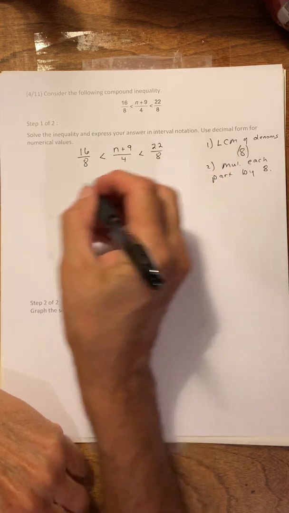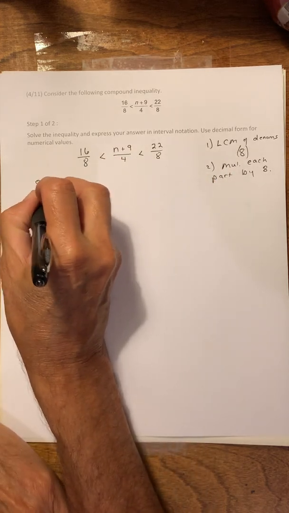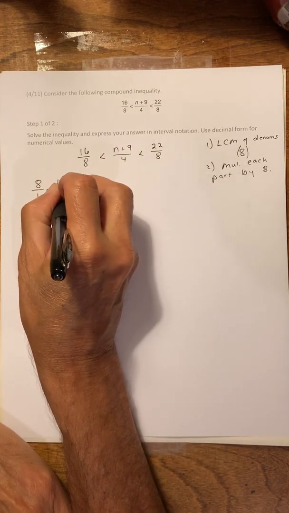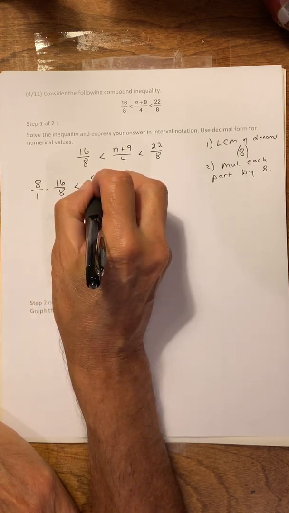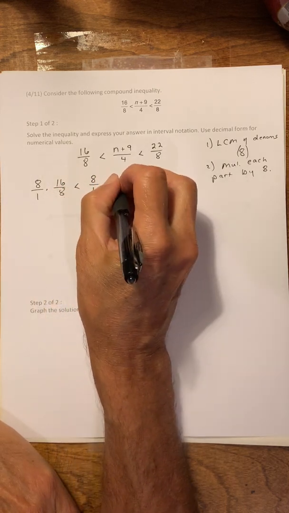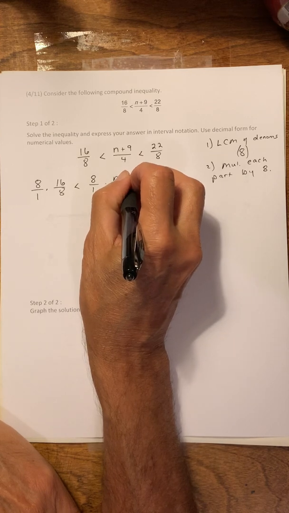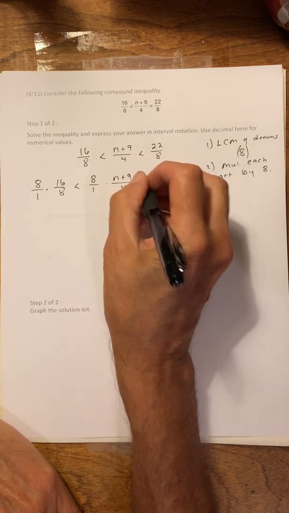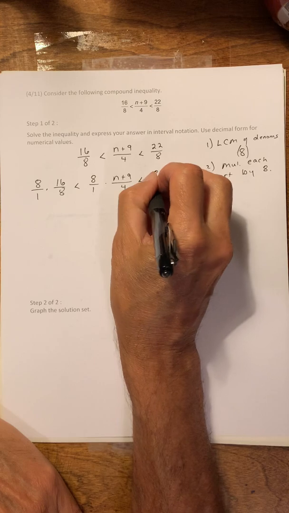So since these are fractions, I'm going to put the 8 over 1. Remember, I do not want to multiply the tops, the numerators. I want to let my denominators cancel.